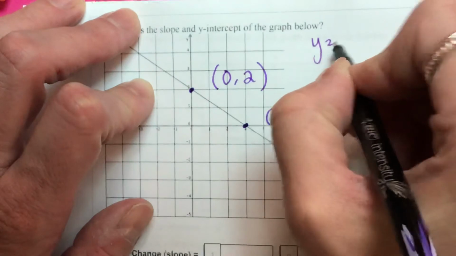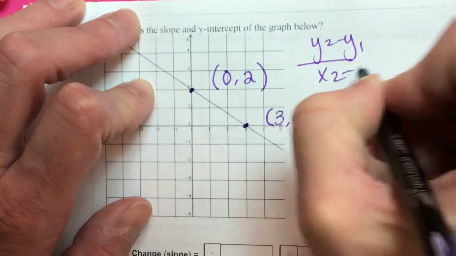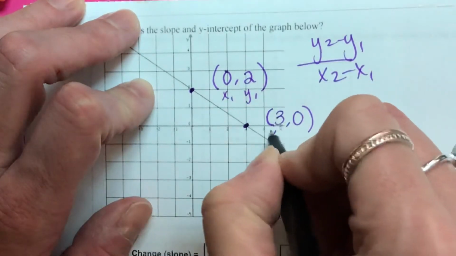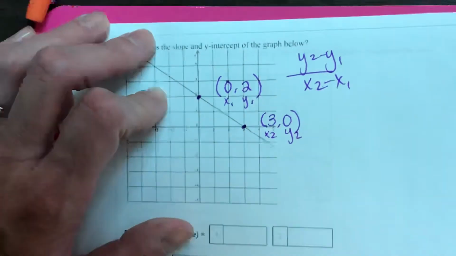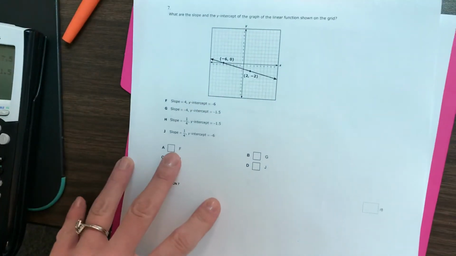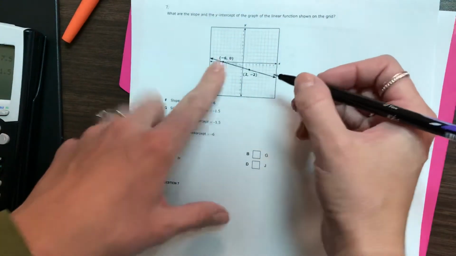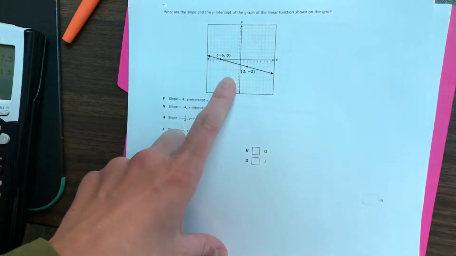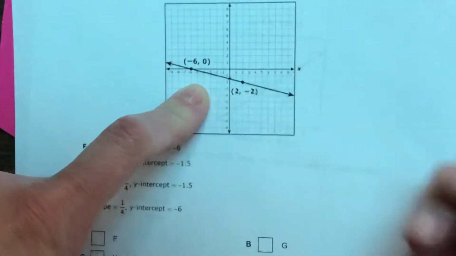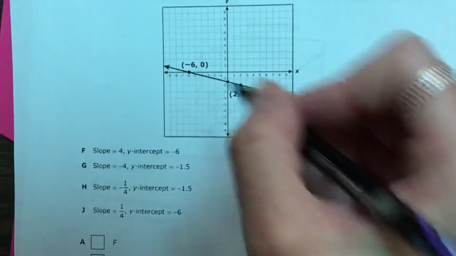Okay, then use your formula. Label it however you want, but you could do this. Now you know where to plug your numbers in. Same thing on this, it's just multiple choice. Usually you can eliminate a couple answer choices just because they will have the wrong y-intercept. So your y-intercept is between -1 and -2.